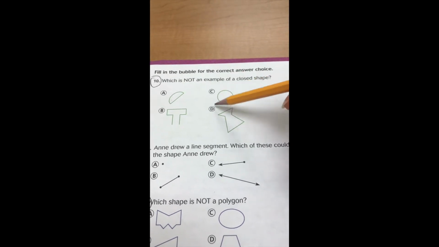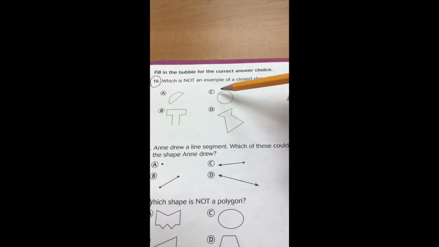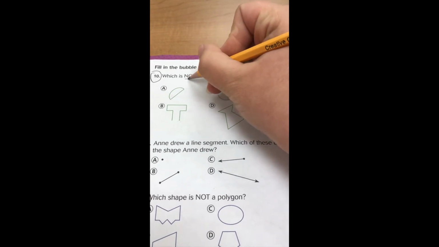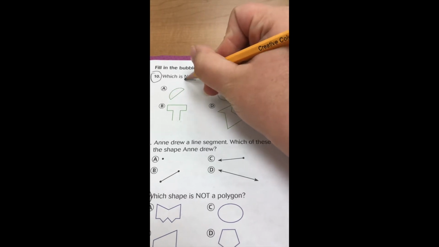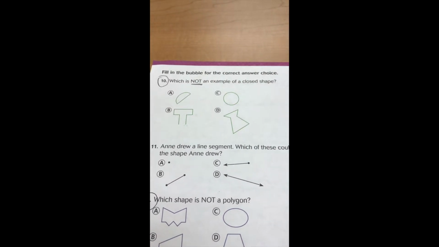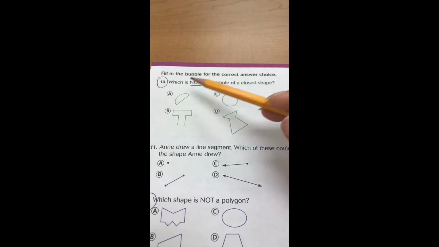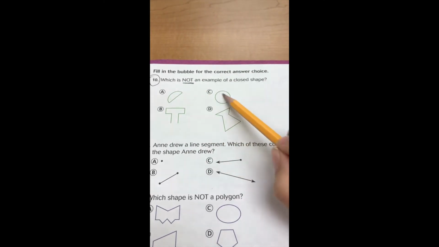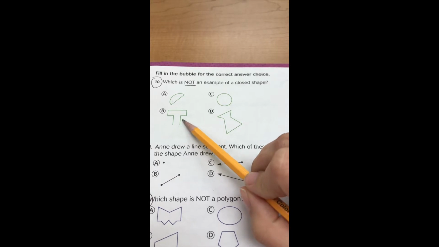Number 10 says, which is not an example of a closed shape? Closed shape means that all of the sides meet. There's nothing that's open. So here, this is an open shape, and this and this are closed. Students sometimes get confused on picking the one that's not correct. These kinds of questions they need to get used to: these are 3 correct answers, so I'm looking for the one incorrect answer. So these are the closed shapes. This one is not closed because it's open.